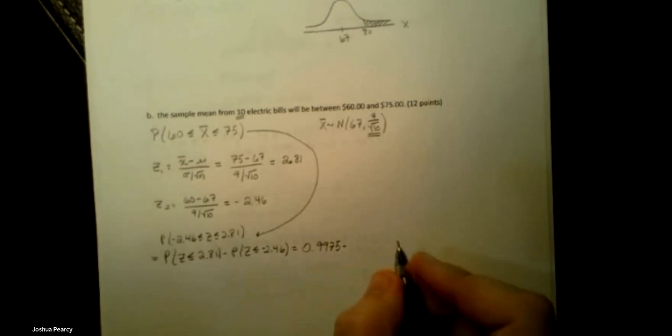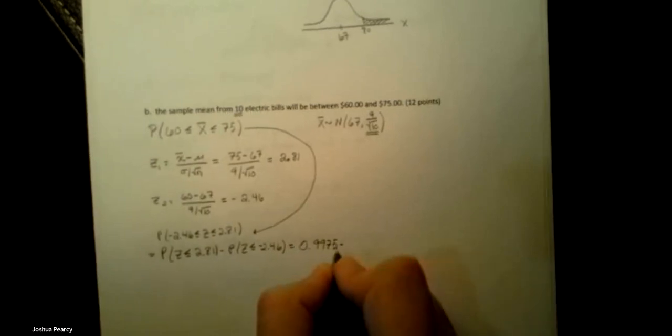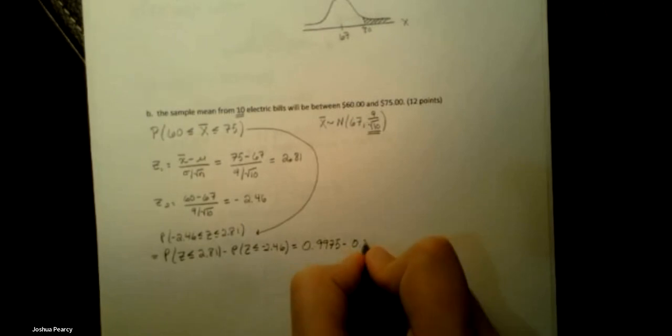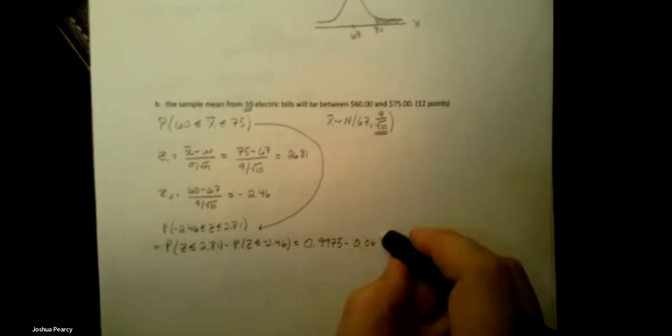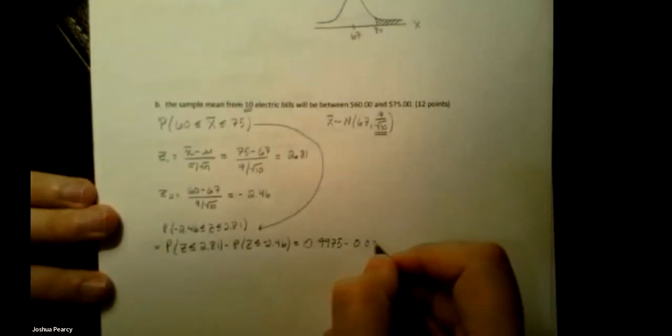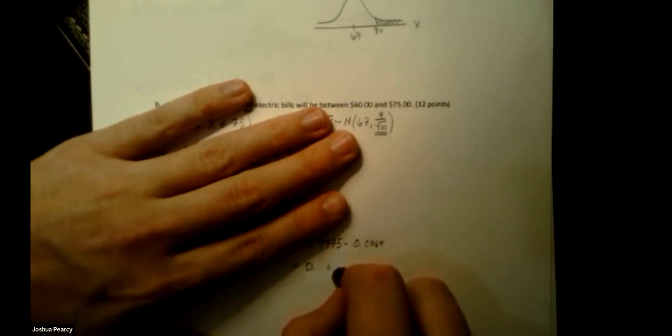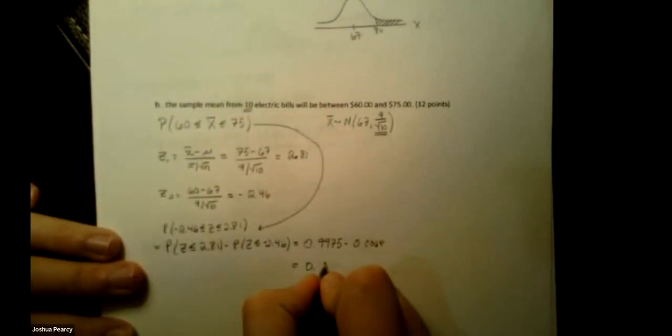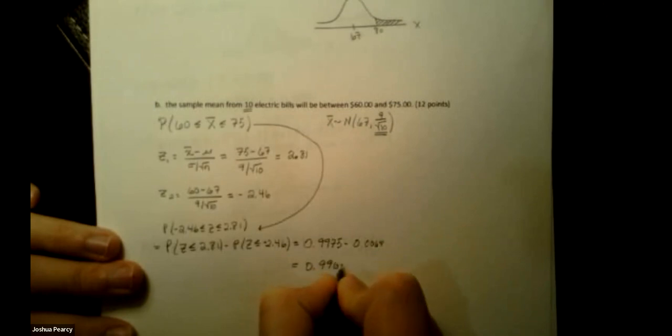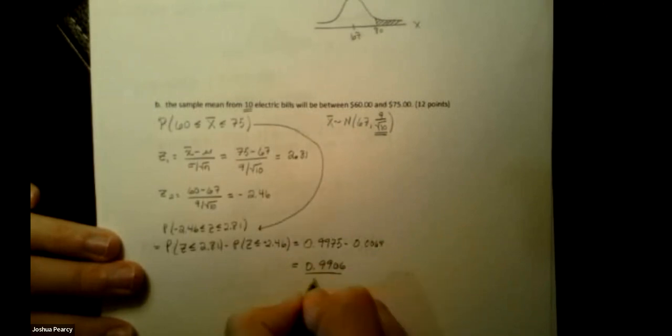And the probability of z being less than the lower one, negative 2.46, is 0.0069. And that gives you 0.9906, and that is the answer.